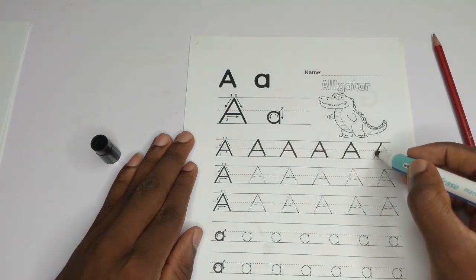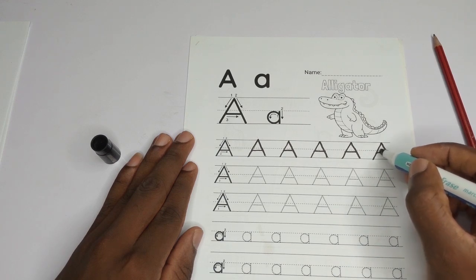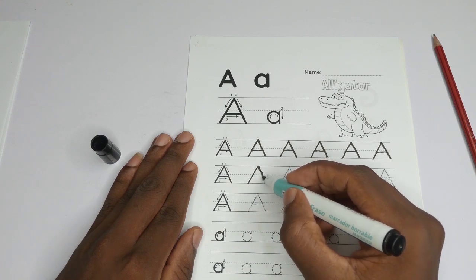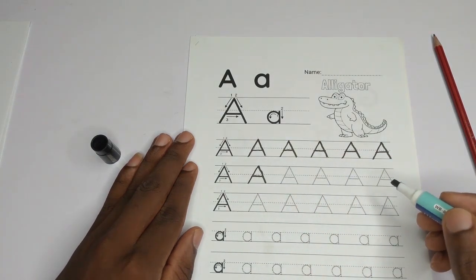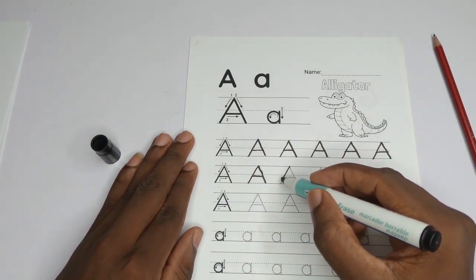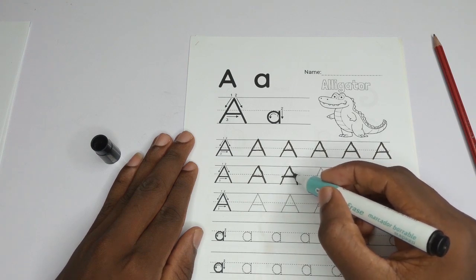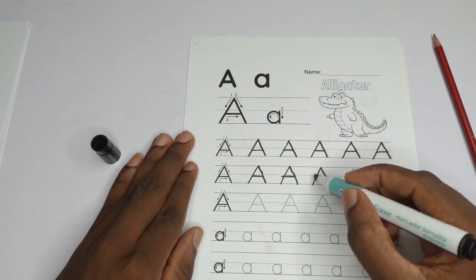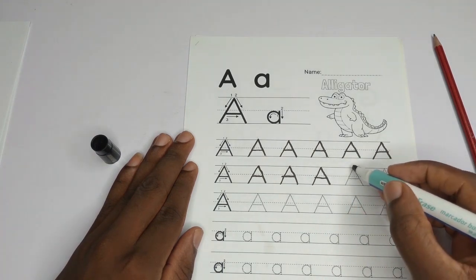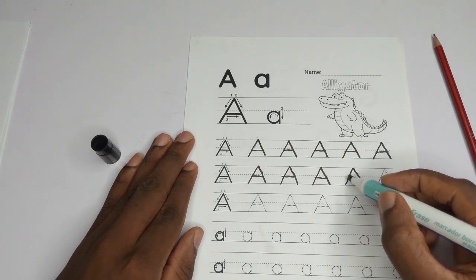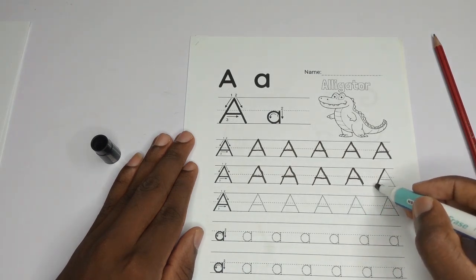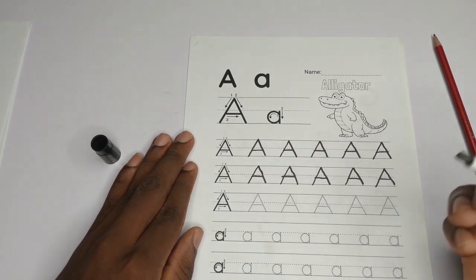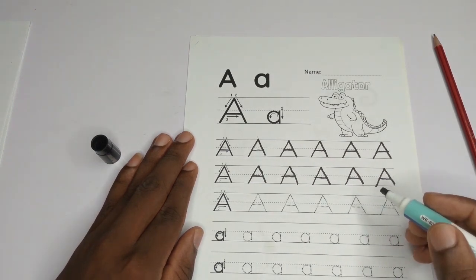Let's continue. Okay, let's keep practicing. The more you practice, the better you become. So let's continue practicing.